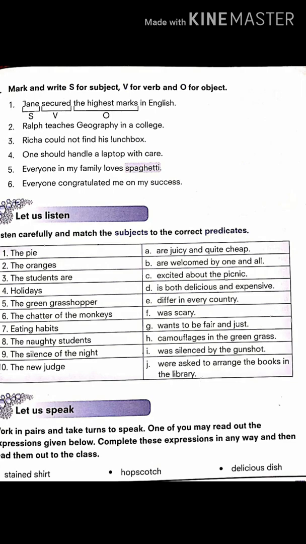In the exercise, let us speak. Three words are given at the bottom. We have to read these words in such a way that the expression comes out while we read it. For example, first is stained shirt. So how will you read it? Stained shirt, and an exclamation mark in front of it.